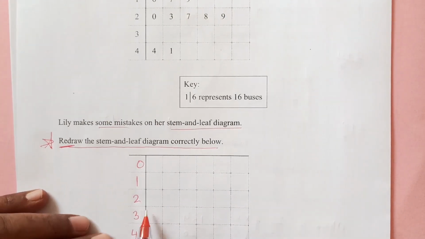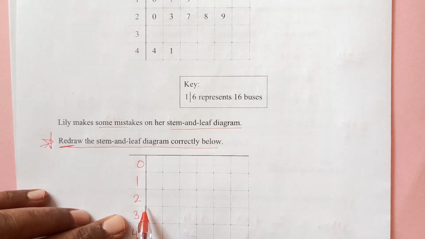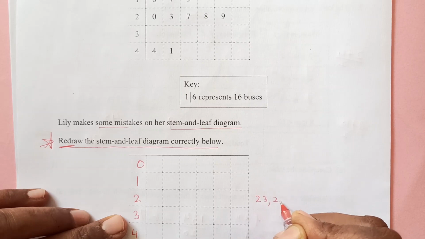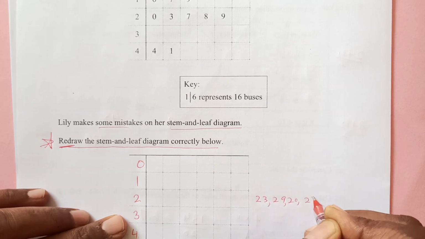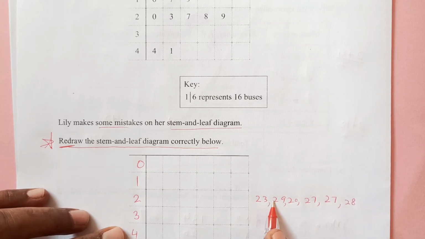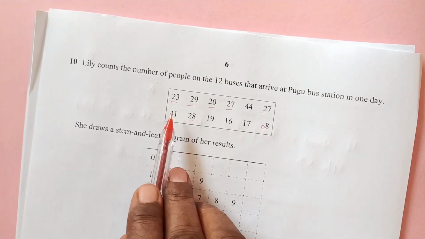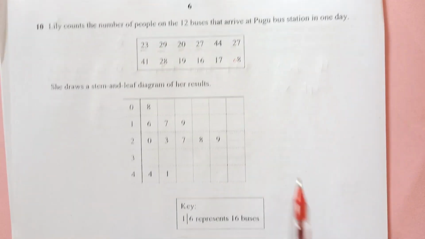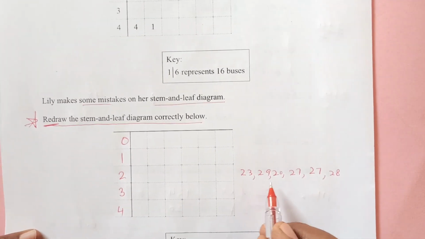In 2 there. Let me write down here first. We have the 20s numbers: 23, 29, 20, 27, again 27, 28. That is 6 numbers that start with 2, right? I have written them. Now you need to write them in order.